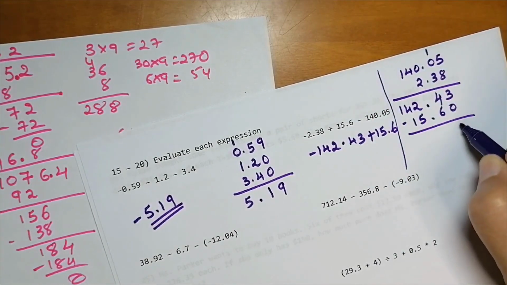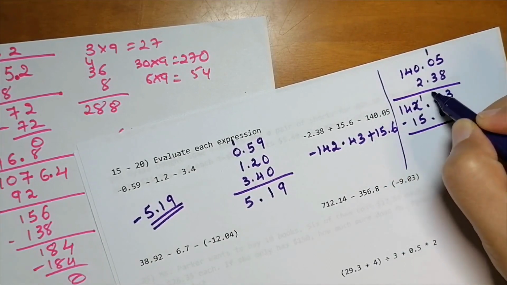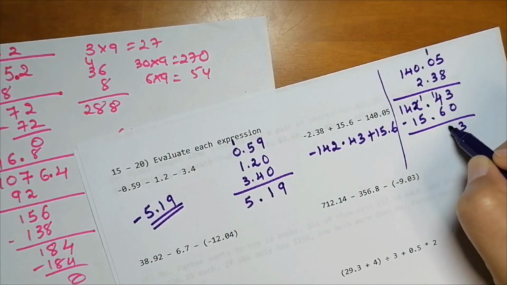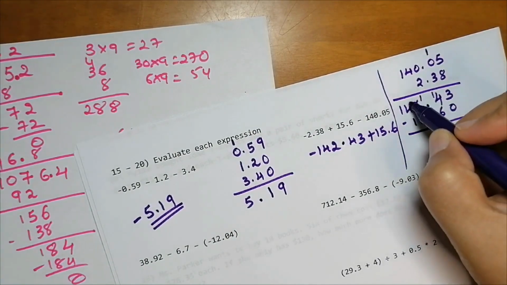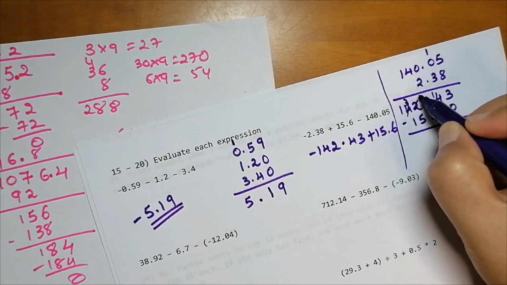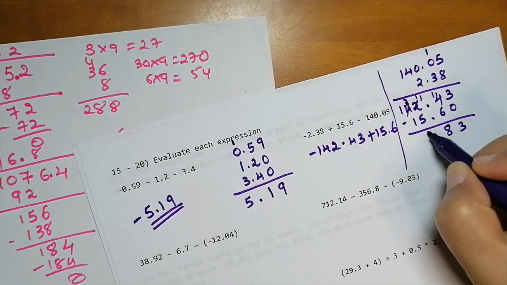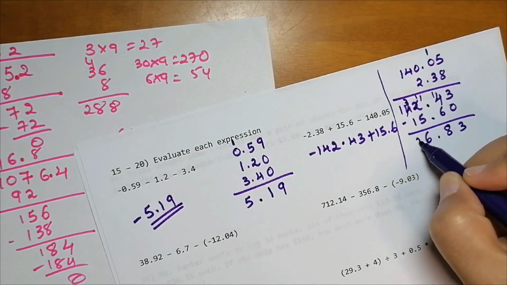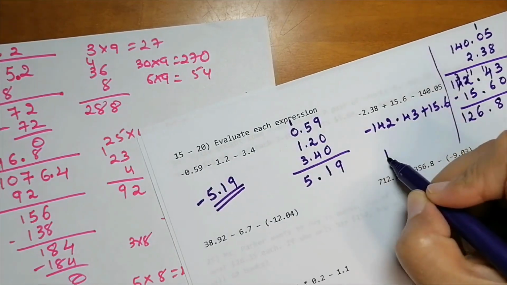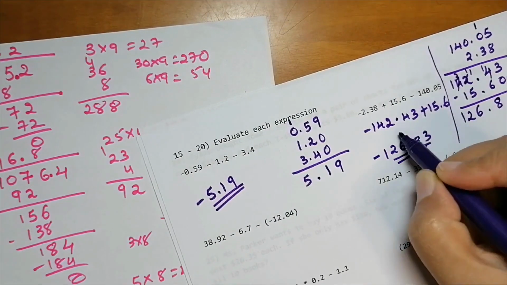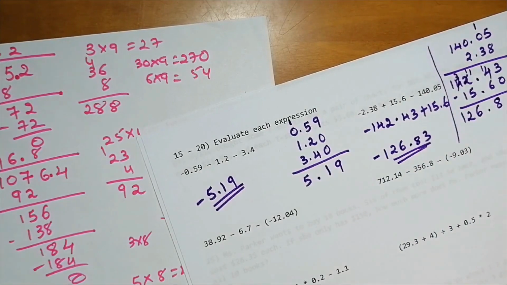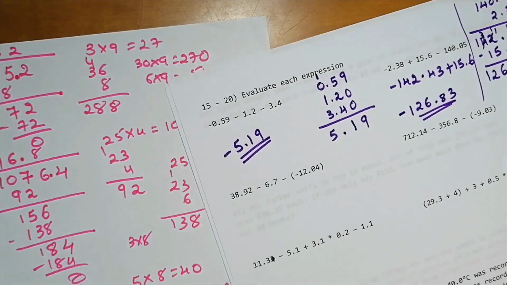So this will be 3. This becomes 1. We get 1 here. 14 minus 8, 6 is 8. Then you have 1 here, right? So this becomes 3, get 1 here, so it's 11, it becomes 6. 3 minus 1 is 2 and 1, right? So the final answer is 126.83 with the negative sign because the larger number is negative. Okay, so it's the same thing as we have been doing in other chapters, but with the decimals now.